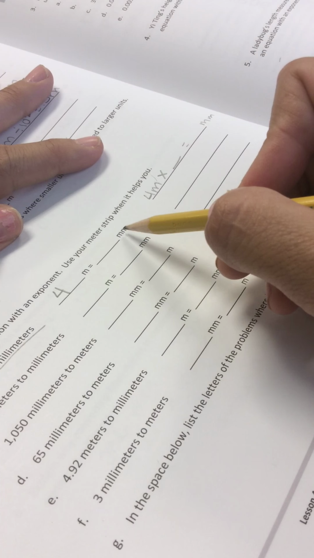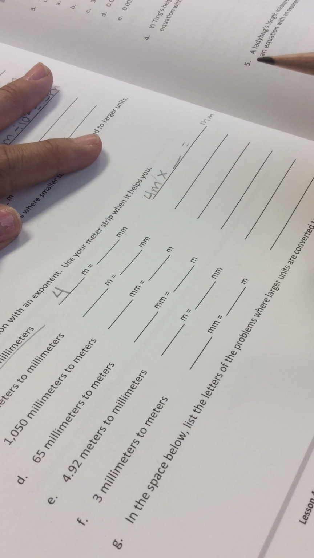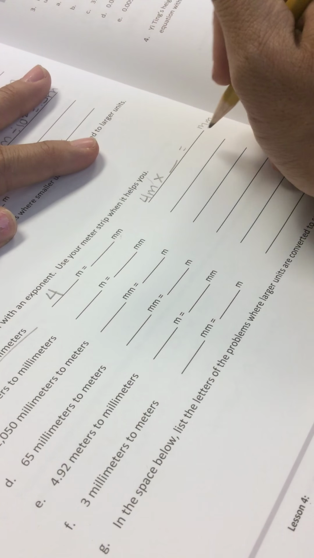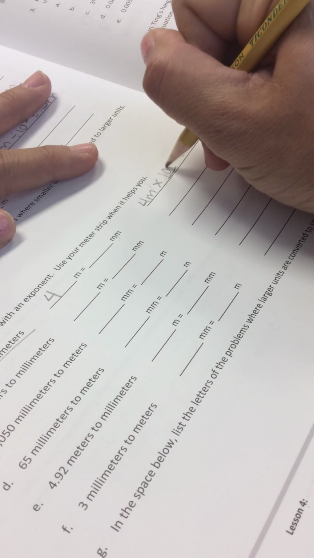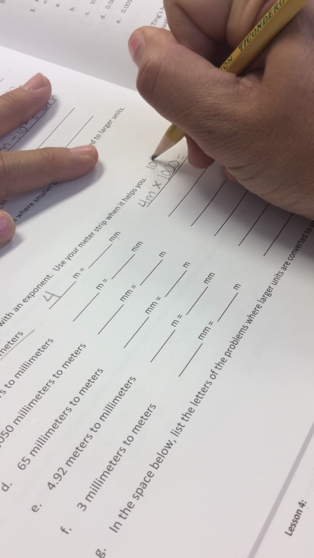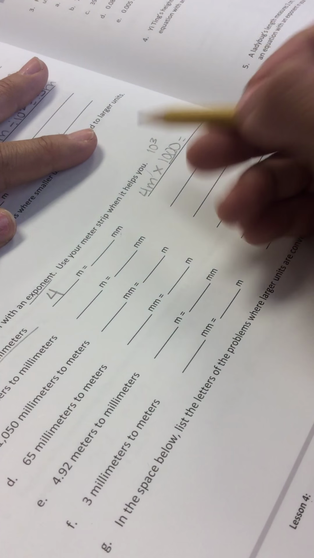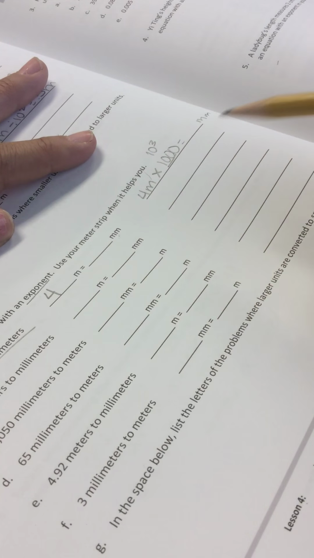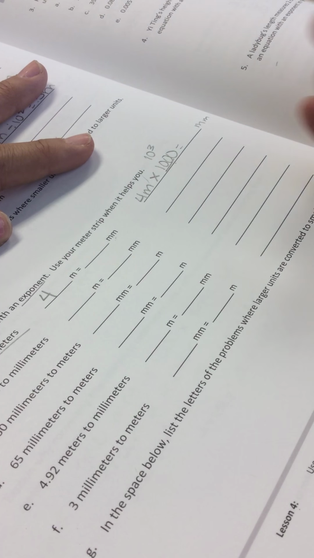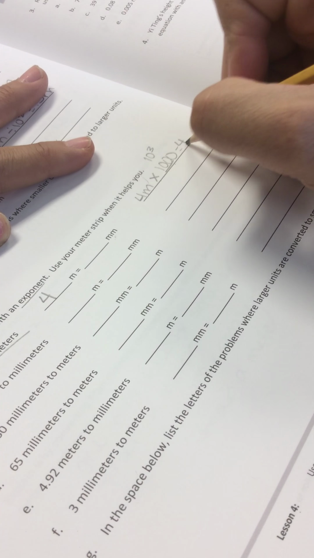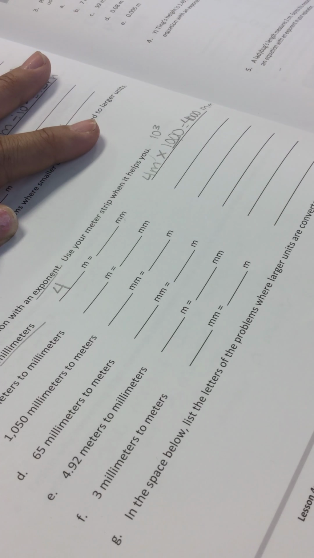Now I need to know how many millimeters are in a meter, and the kids should all have it in their notebooks that there is 1,000 millimeters in every meter. So I would multiply by 1,000 or 10 to the third if they're there. The directions do say with an exponent, so hopefully we're there to where we can say that 1,000 is the same as 10 to the third. And then we would say 4 meters times 1,000 equals 4,000 millimeters.